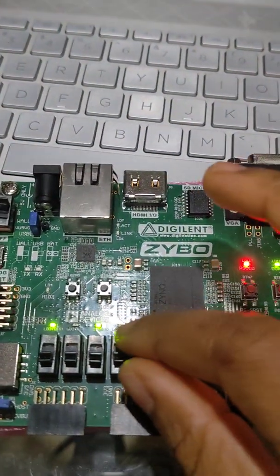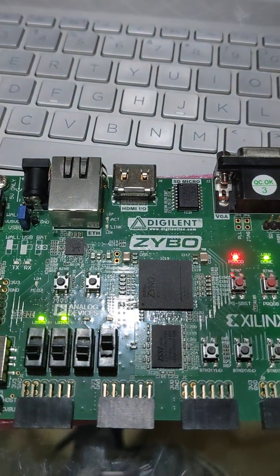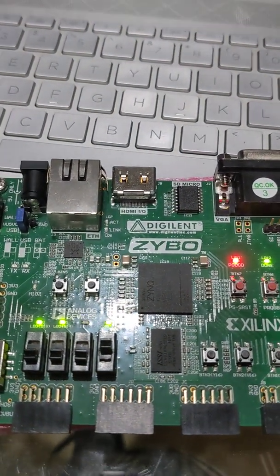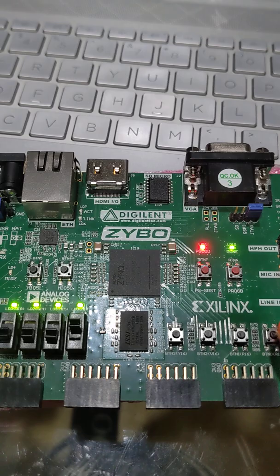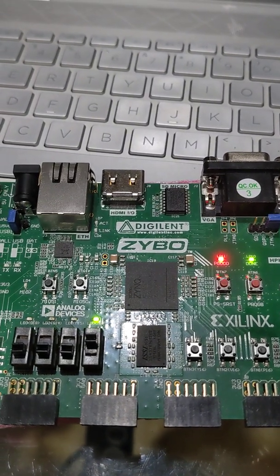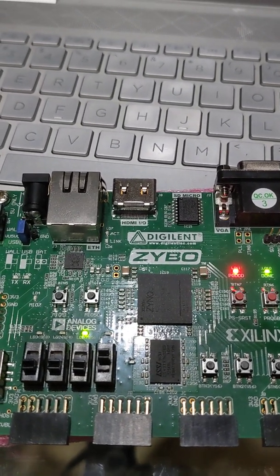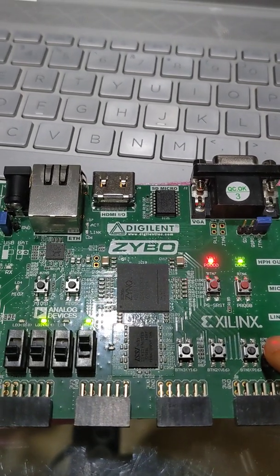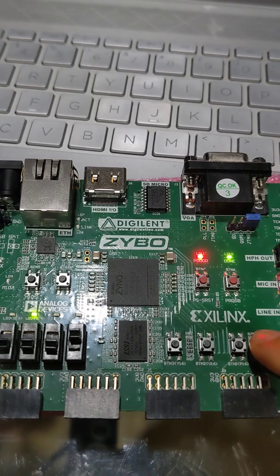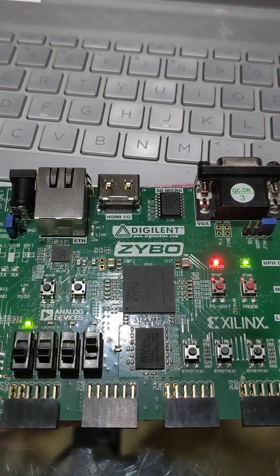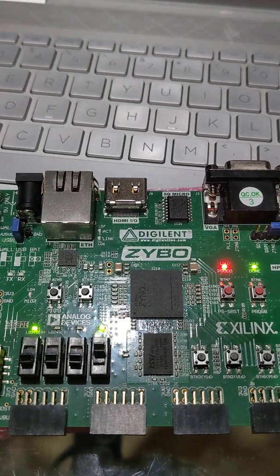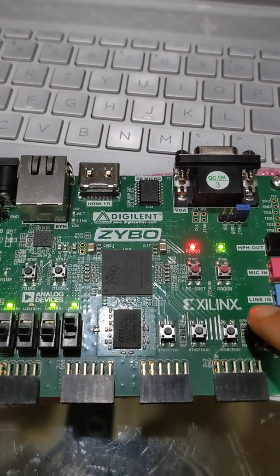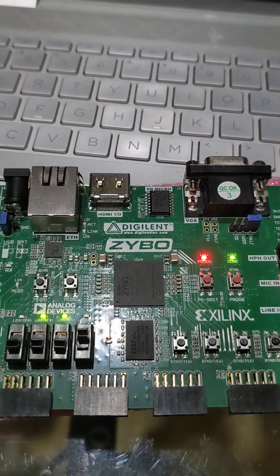I'm going to turn switch 0 on. If I press button 0, since the interrupt counter is now 3, it's going to go to 4. Let's see. I press it and the counter is at 4. If I press it again, it's going to go to 5, as you can see.